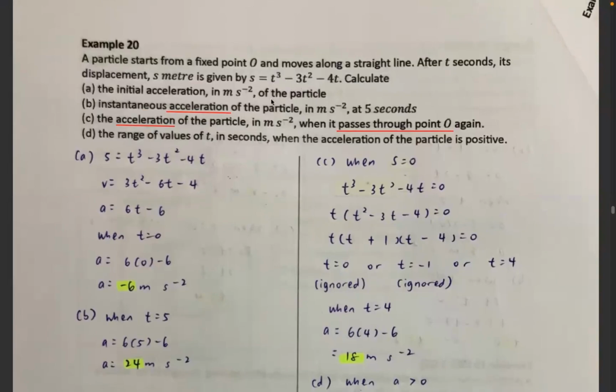So we have to differentiate the displacement function twice. When we do differentiation for the first time, we are finding velocity. So v equals to 3t squared minus 6t minus 4. Then we differentiate the velocity function again, we get acceleration. So we have 6t minus 6.